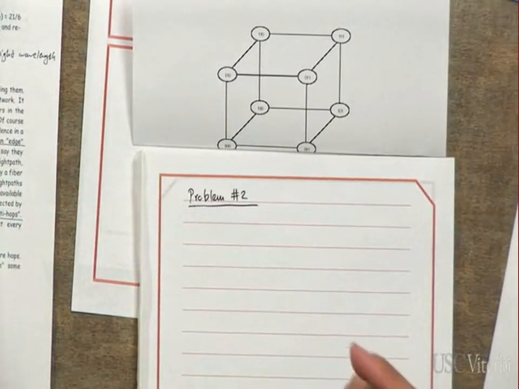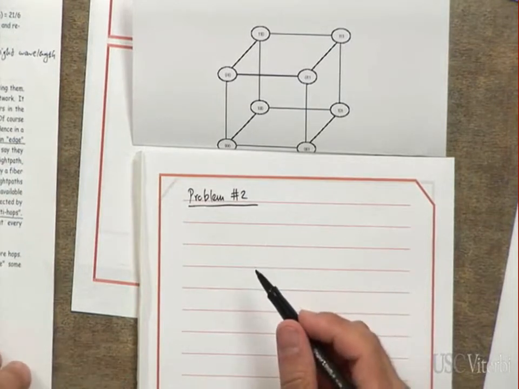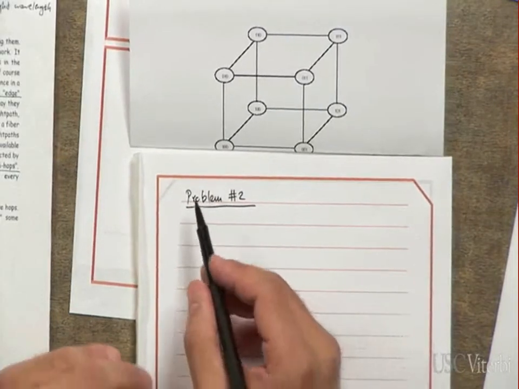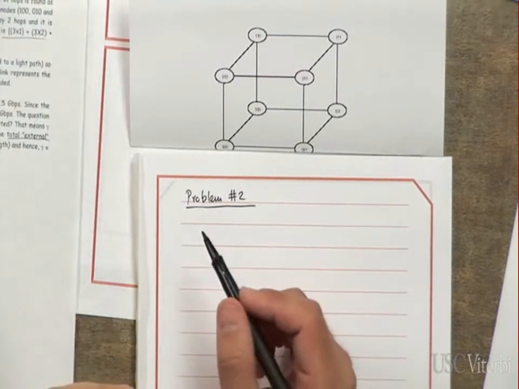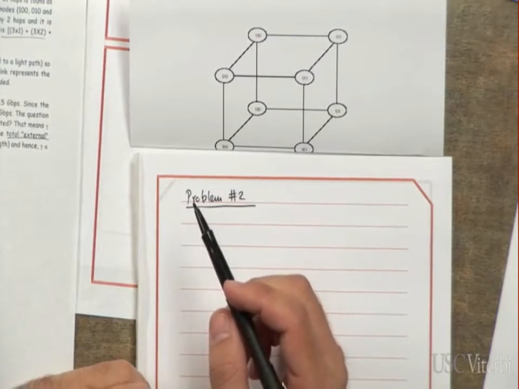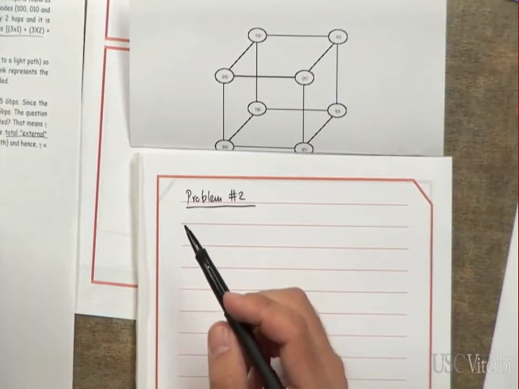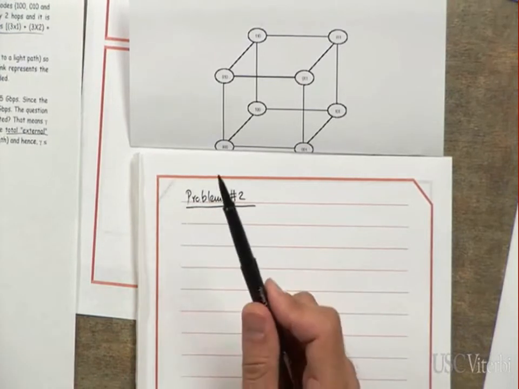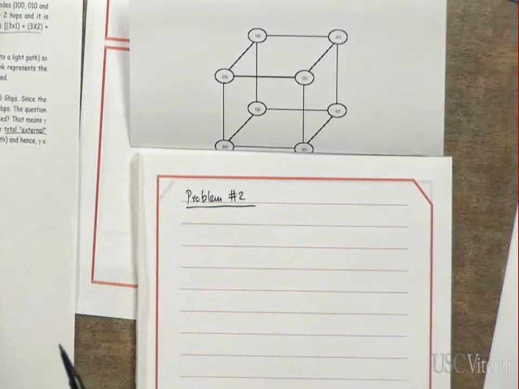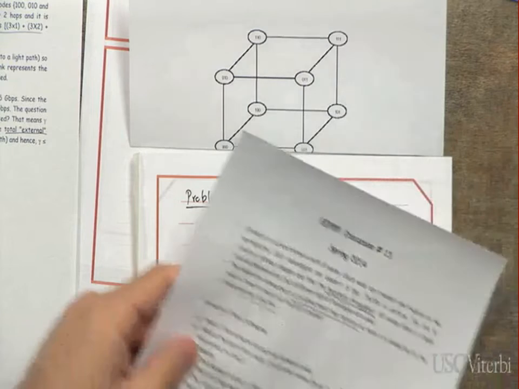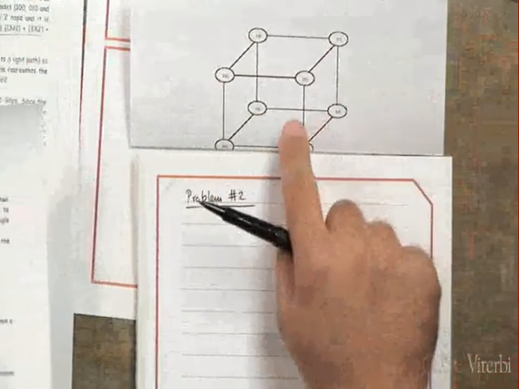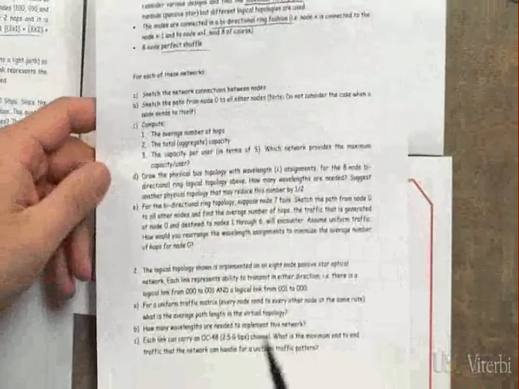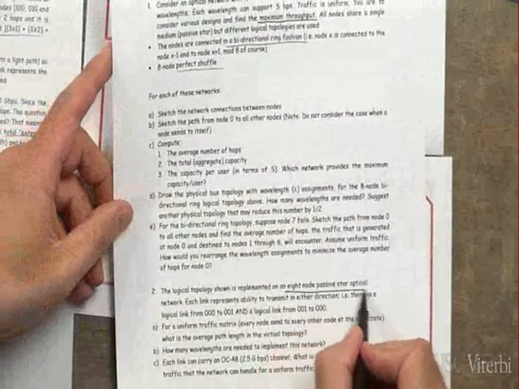What is the average path length in this case? That's the first question. How would we proceed? So first of all, the first thing we need to understand is that we have a logical topology, which is this one, and this is implemented using a physical topology, which is an 8-node passive star.